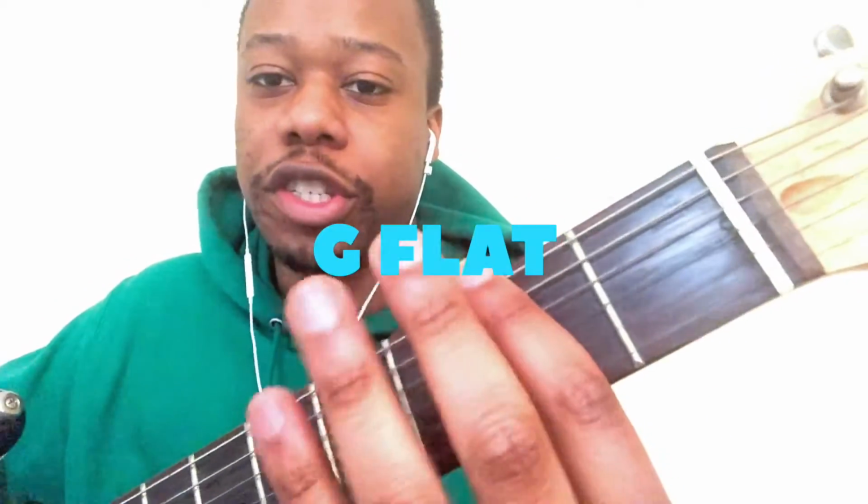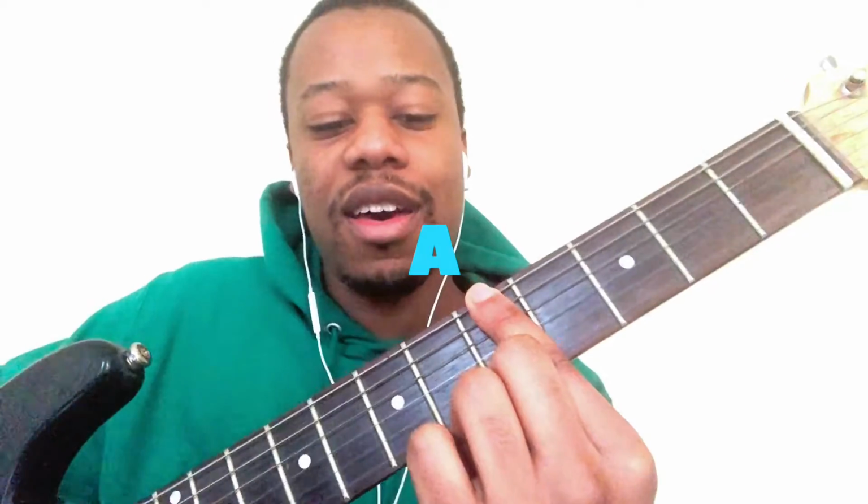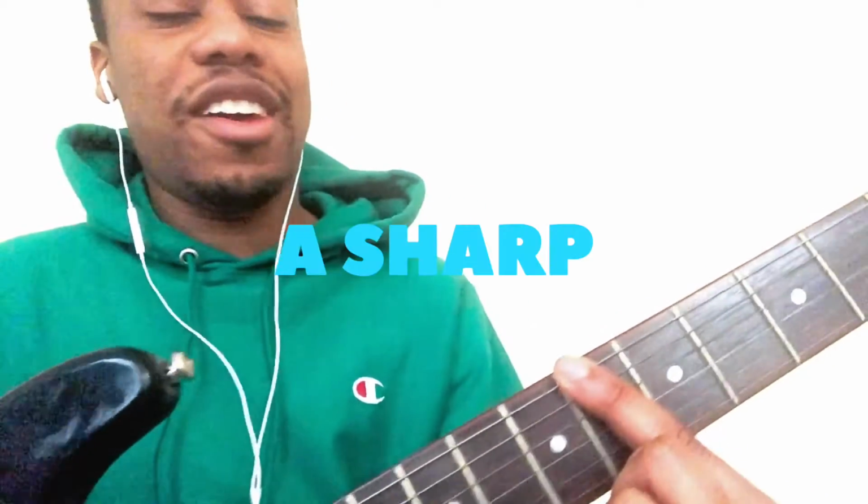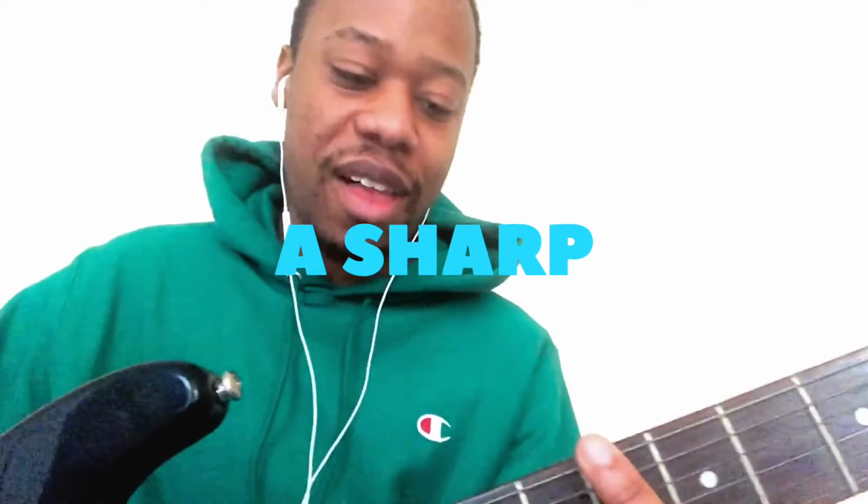So this could be considered F sharp or G flat. The next note here is G, and then our in-between one here is G sharp, also known as A flat. Then as we go up, this one's A, and then we have another one in between. Perhaps you can guess what we may call that one. That's A sharp or B flat.